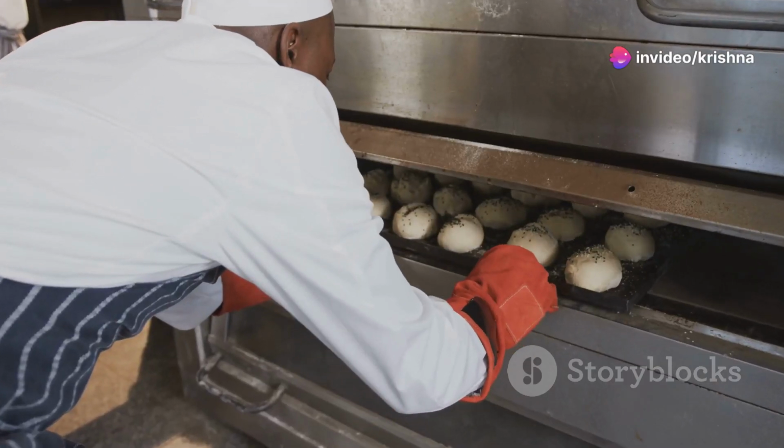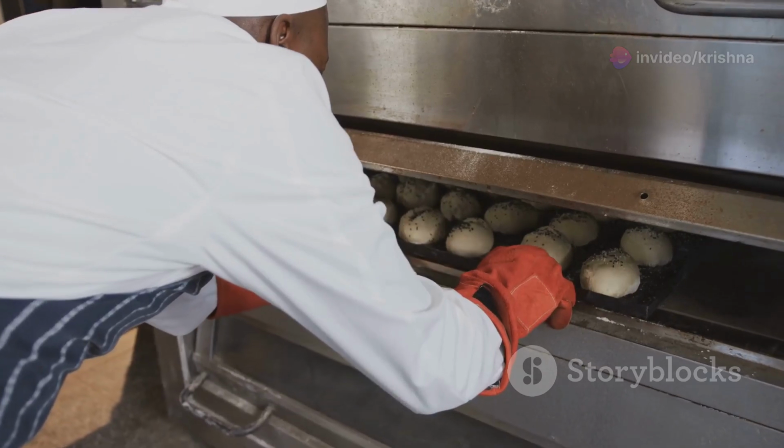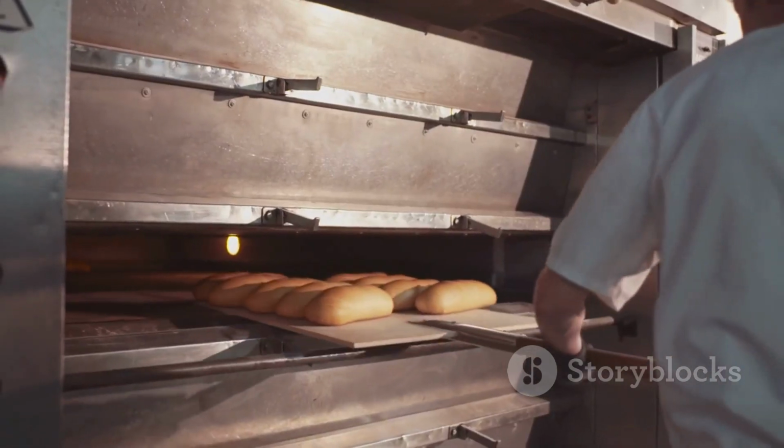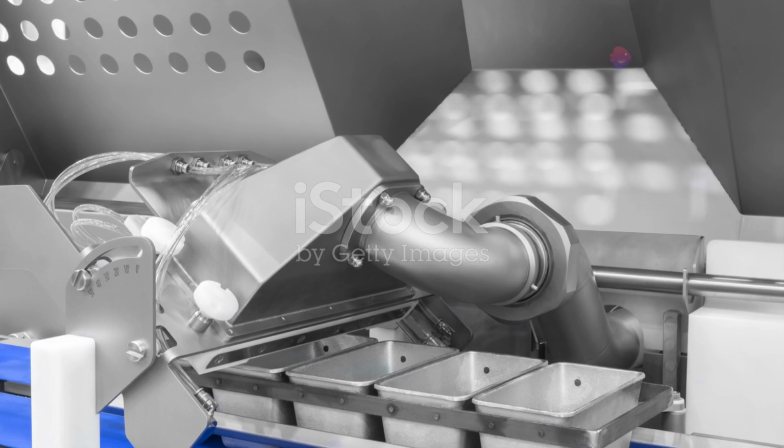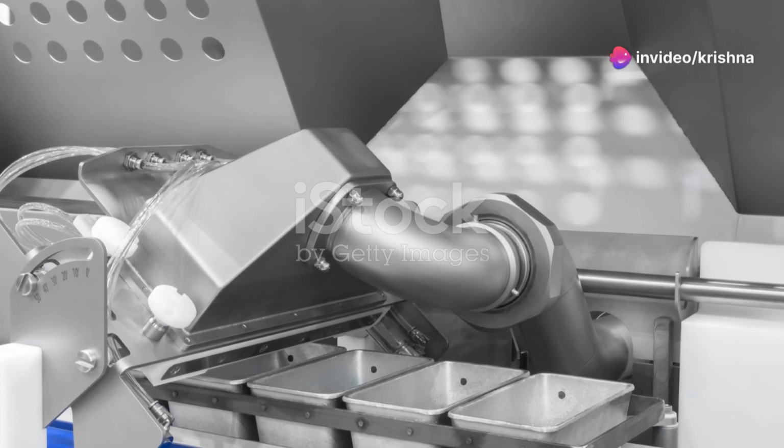Within the production function, we talk about the short run and the long run. In the short run, at least one factor of production is fixed. For instance, you might have a limited number of ovens to bake your cake. But in the long run, all factors can be varied. You can buy more ovens, hire more bakers, and expand your bakery.